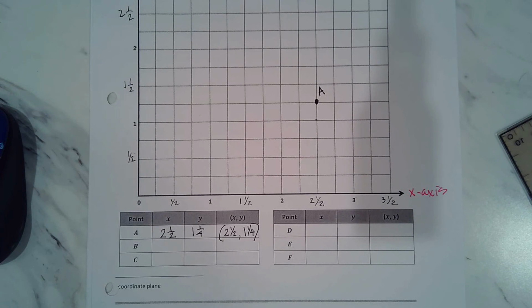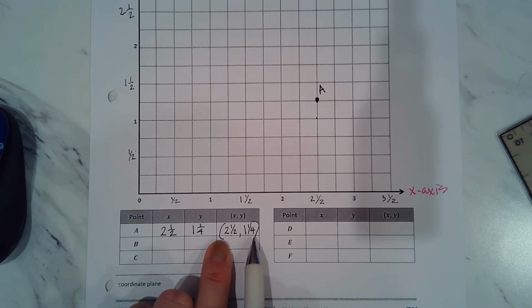Now, what do these coordinates tell us? Well, first of all, they tell us directions, really. They tell us where to go first and where to go second to find a particular point in a coordinate plane. They tell you how far over on the x-axis you have to travel from 0, and then how far up parallel to the y you have to go to find the point. The first one tells us how far over, and the second one tells us how far up.